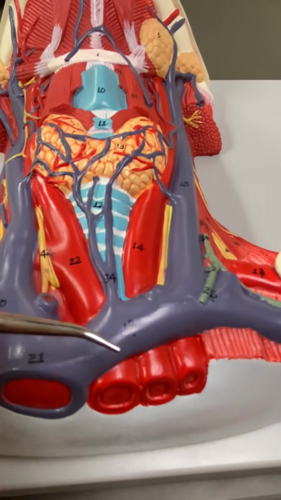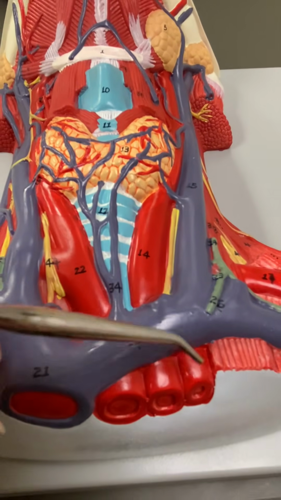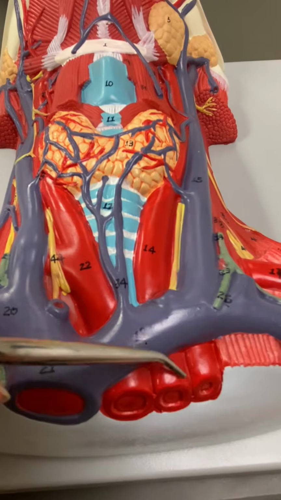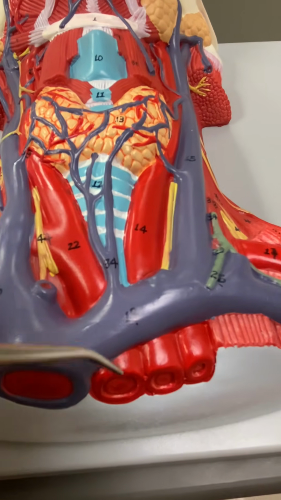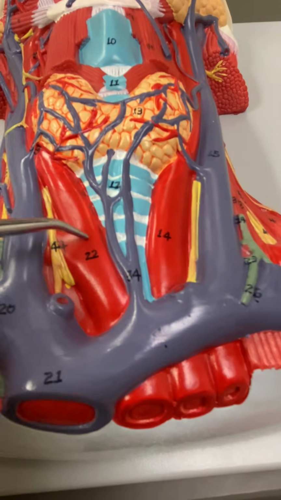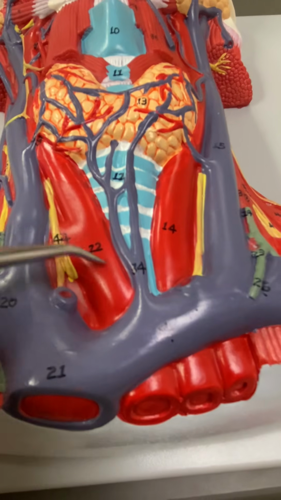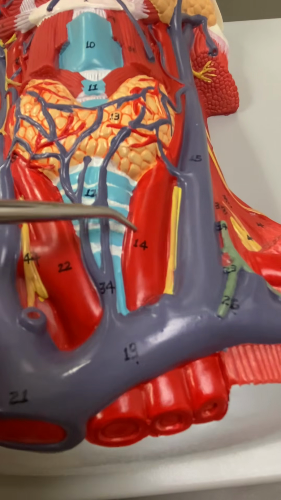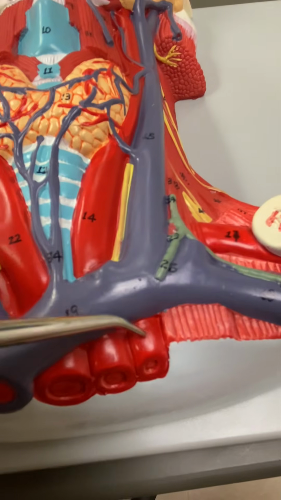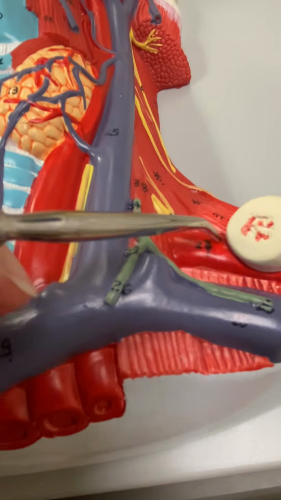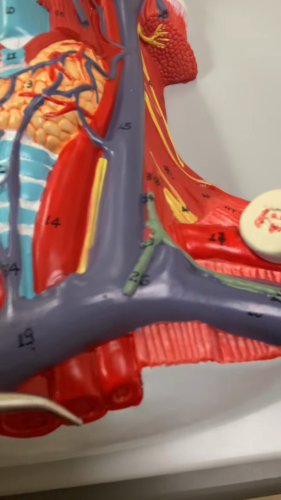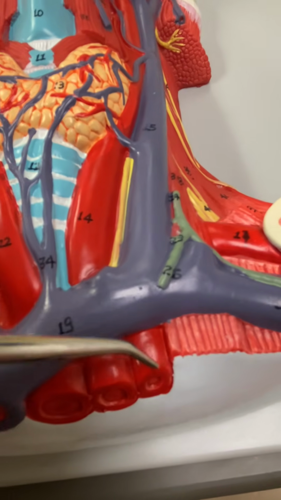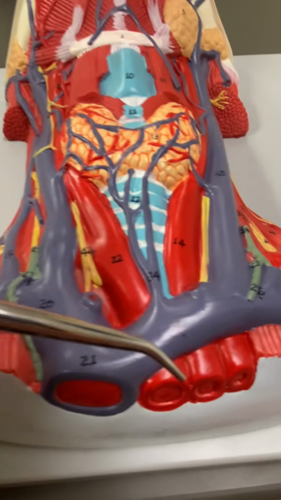We can see these three arteries, and these would be the three branches off of the aortic arch. So this first branch off the aortic arch is the brachiocephalic trunk. Then here we have the left common carotid, and then the left subclavian. So you can see this is the left subclavian. It originated here on the aortic arch.